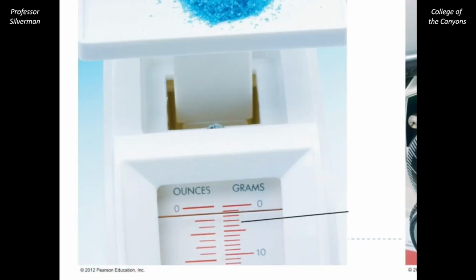If we zoom in on this scale on the left, we're measuring in grams, and there is a little tick mark, a little line, every 1 gram. Our measurement line is in between the first and second tick mark, which means our amount of grams is somewhere between 1 gram and 2 grams.